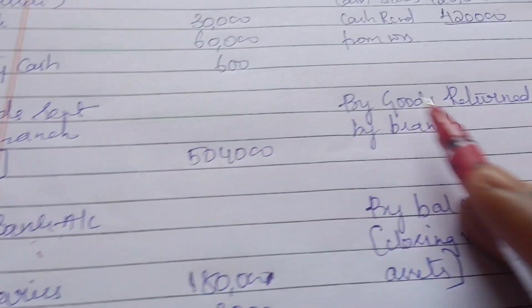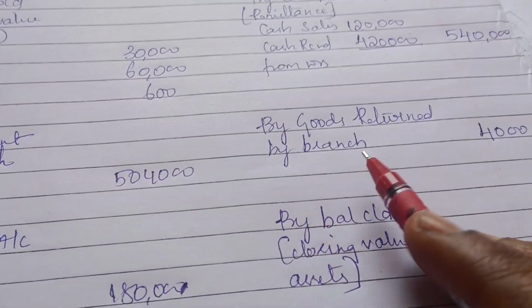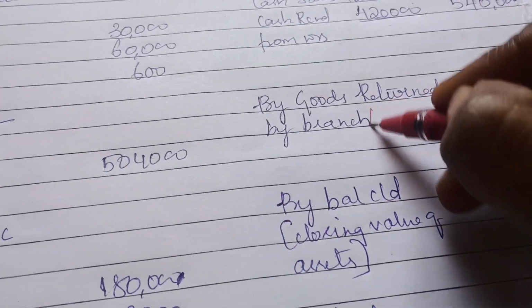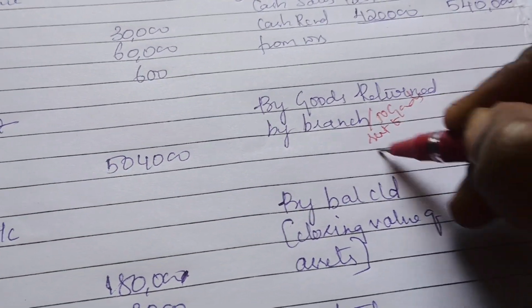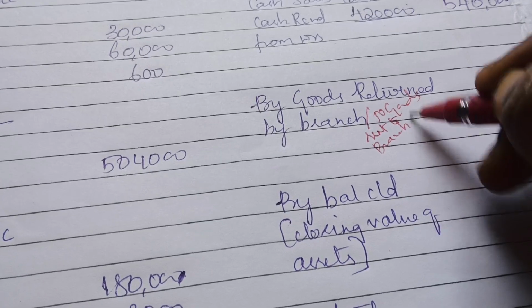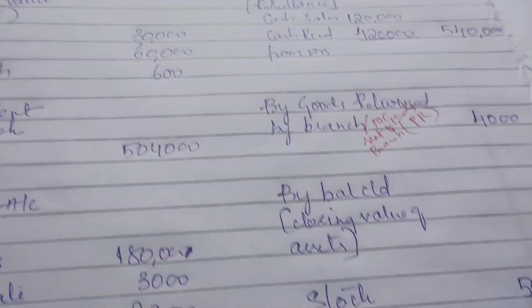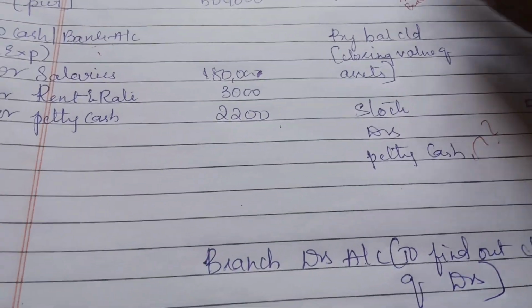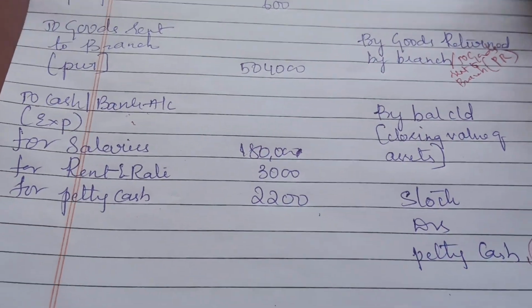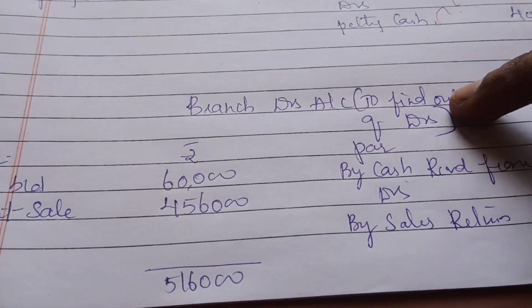Next, as I said, your purchase returns will be shown on the opposite side, that is by goods returned by the branch. You can show it like this. Otherwise, to goods sent to branch, the same entry, to branch, in brackets, purchase return, you can enter like this also, it is left to you. Next, see the closing values we have taken. Now we don't have the closing value of debtors, so we are going to find out closing value of debtors by preparing branch debtors account.